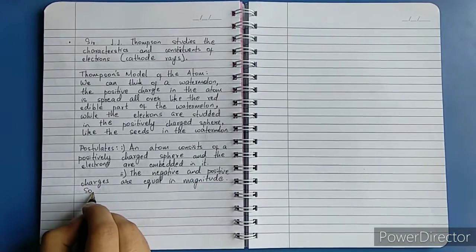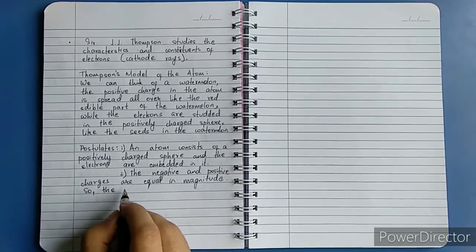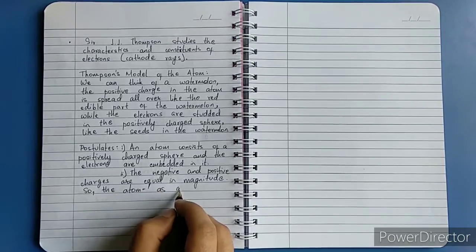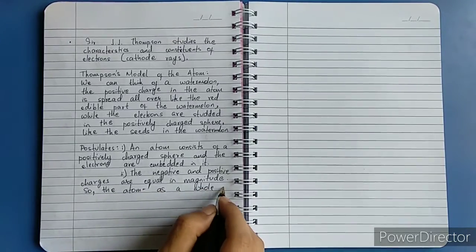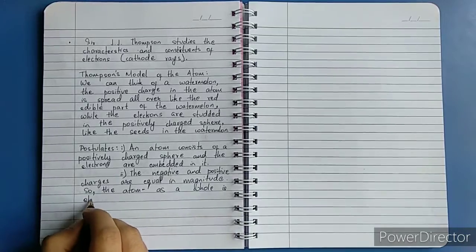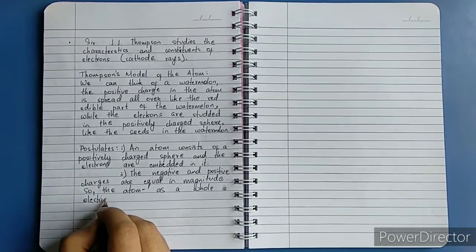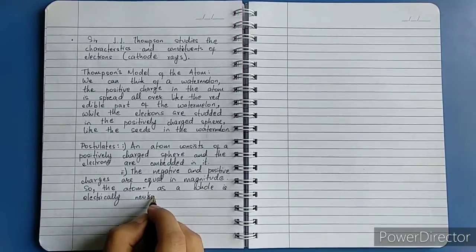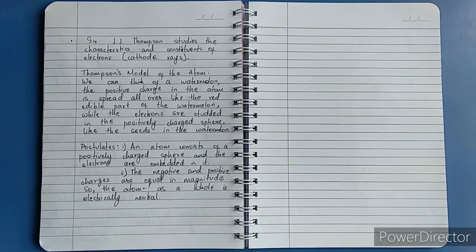So, the atom as a whole is electrically neutral. Think of it like this: if there is a certain positive charge and the same magnitude of negative charge is there, they will cancel out each other, and as a whole it becomes neutral.